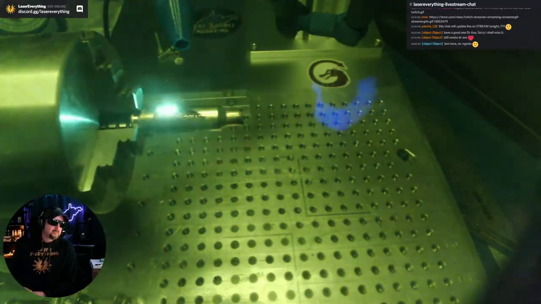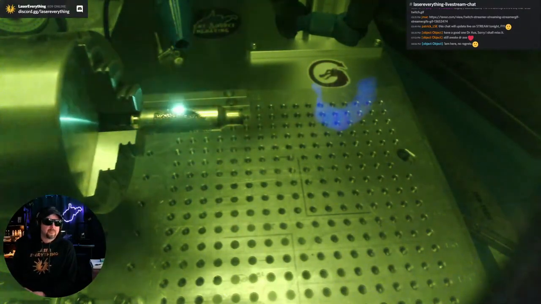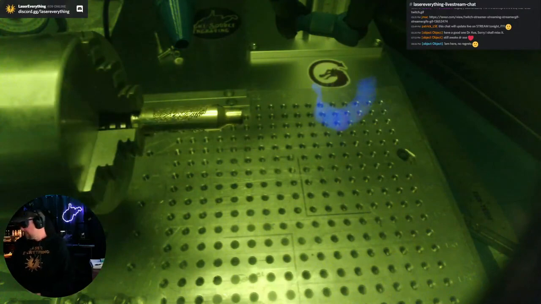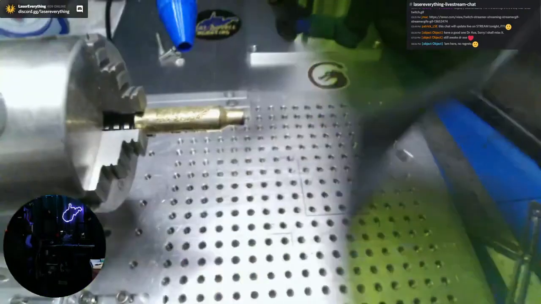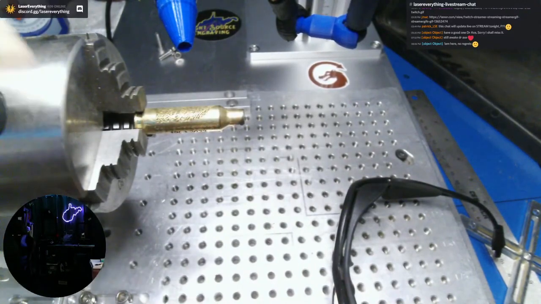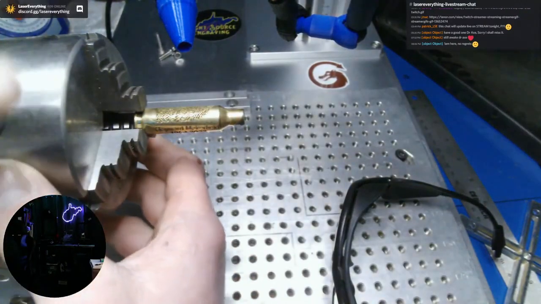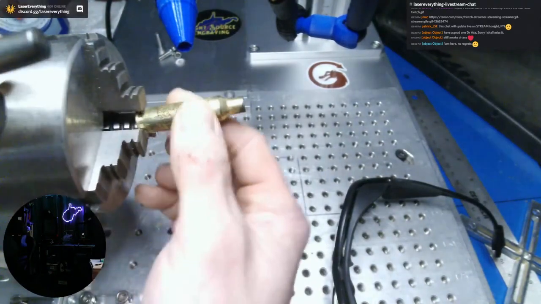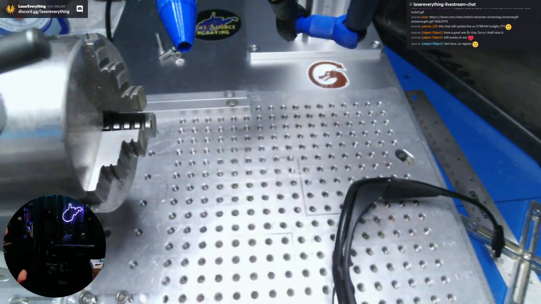Oh, the life of the rotary. It's so slow. Alright, my glasses are off. Camera's glasses are off. Let's see. Let me just give this a quick thorough cleaning with my Laser Everything hoodie.